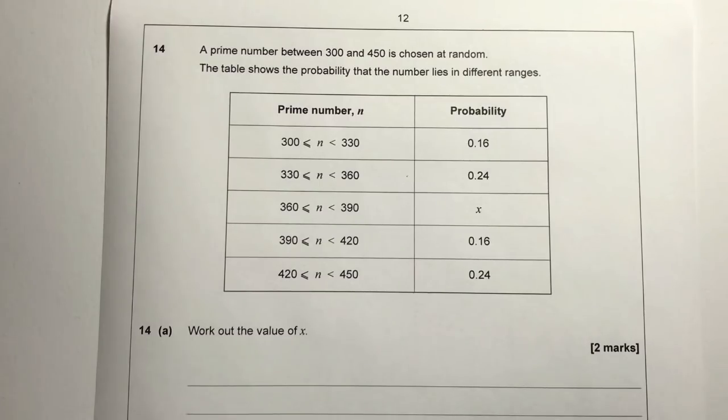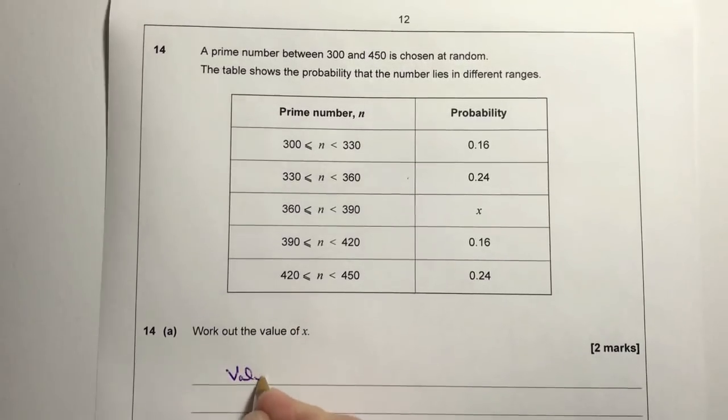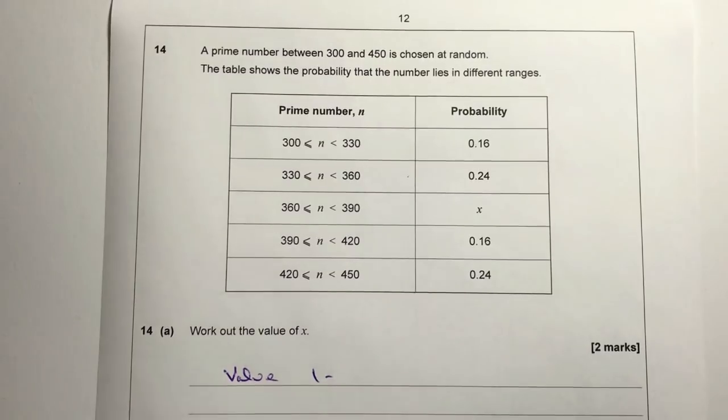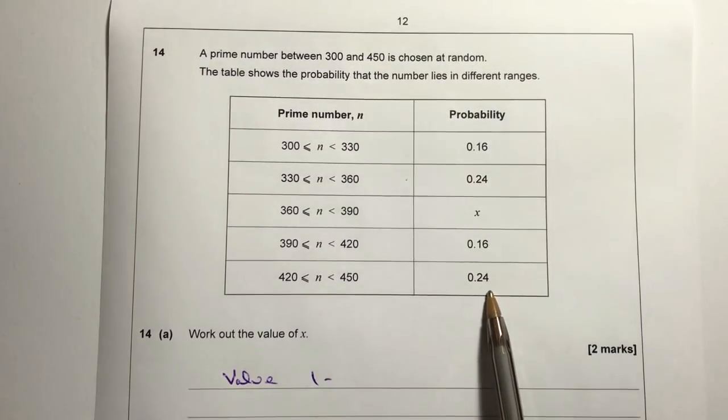So what we're doing here is we're saying that we're picking prime numbers between 300 and 450. In this particular scenario, all of the prime numbers are between 300 and 400. So therefore, the value of x must be 1 minus the values of all of these added up together.